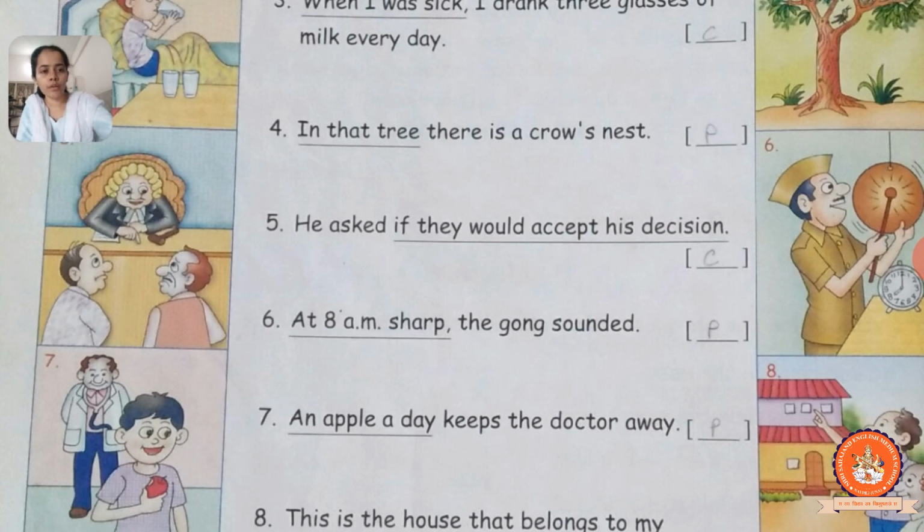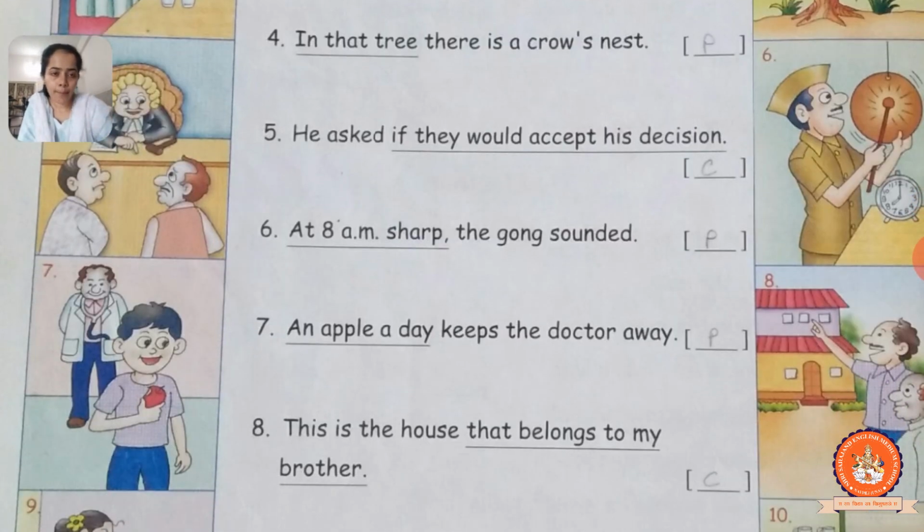Then the next one, an apple a day keeps the doctor away. So "an apple a day" is said to be a group of words. It's already underlined over there. So we have to write the P in the bracket. It is a phrase.